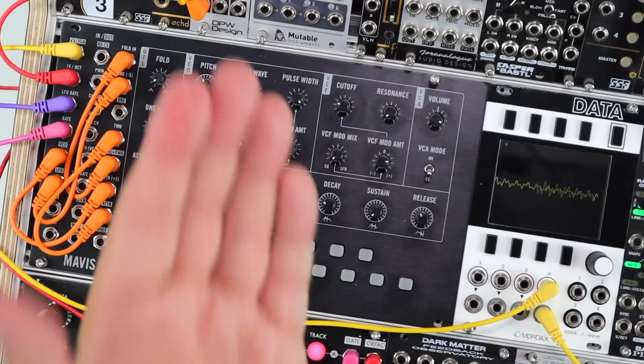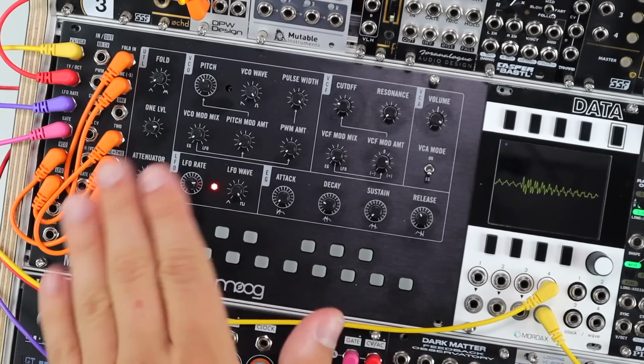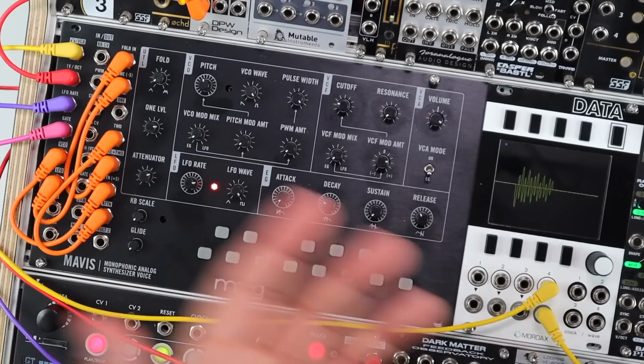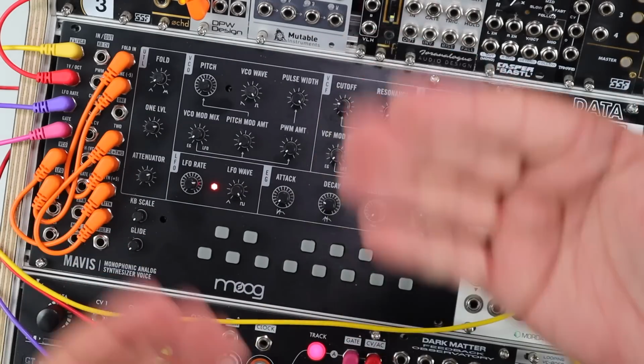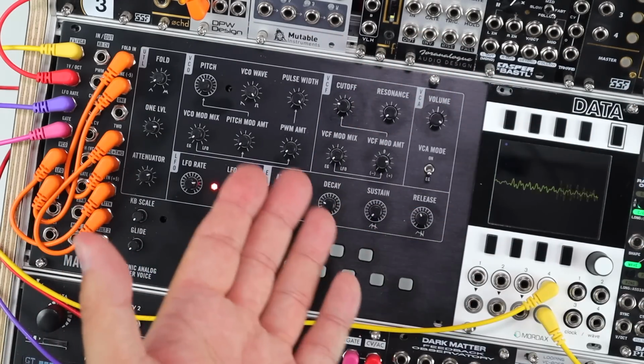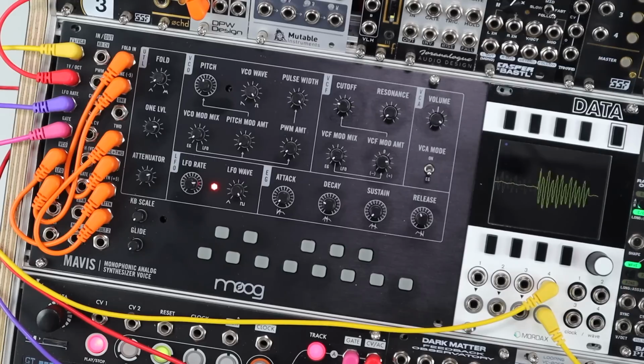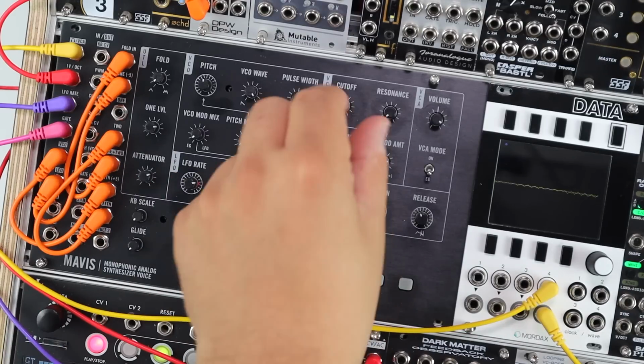Sequencing the oscillator and the LFO at audio rate with different volt per octave sequences, giving me this nice duophonic, dual oscillator, dual pattern playing right out of Mavis. If I lose my effects, this is just Mavis's output.